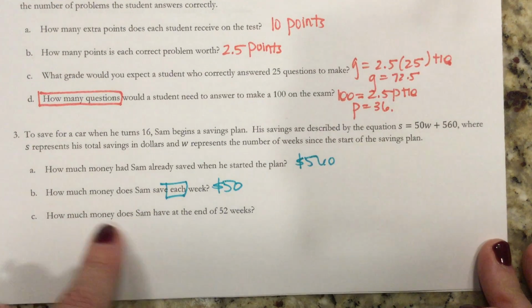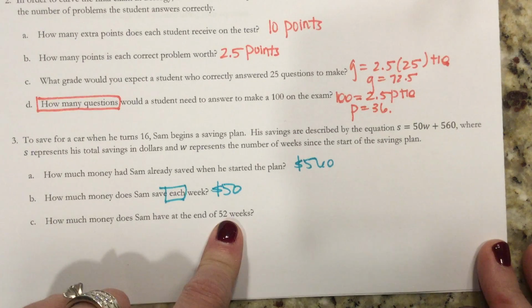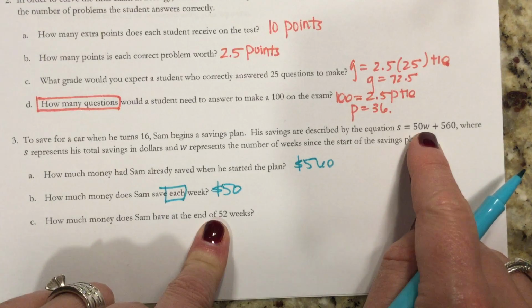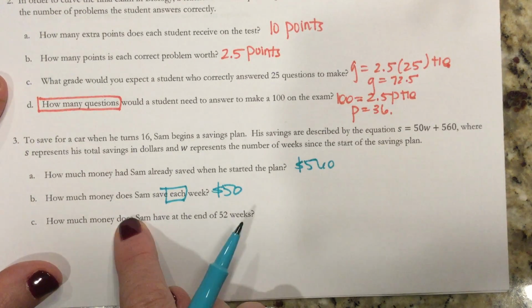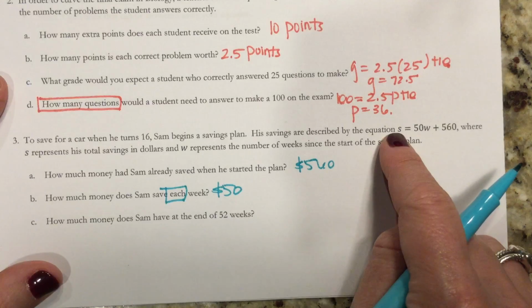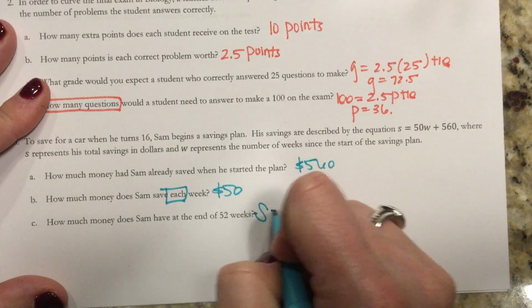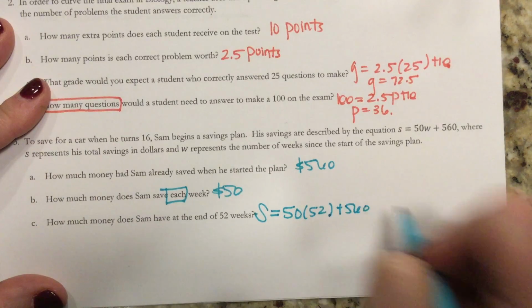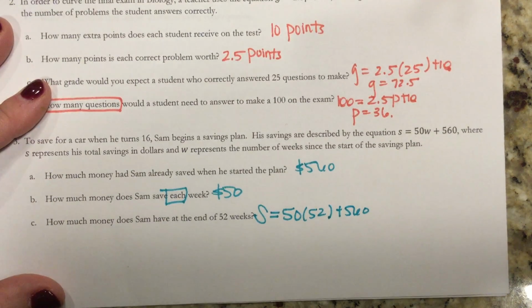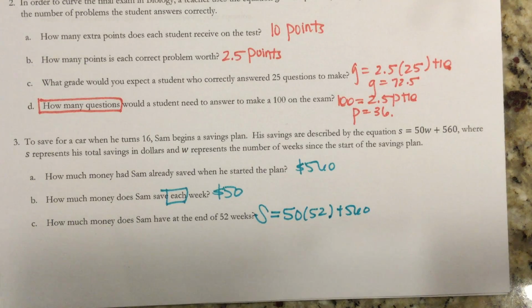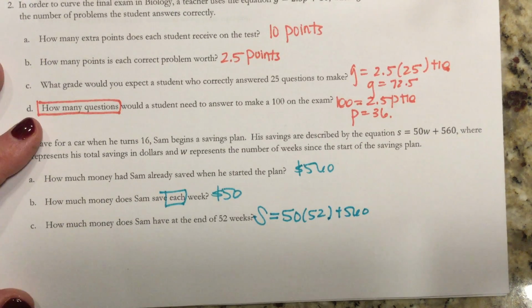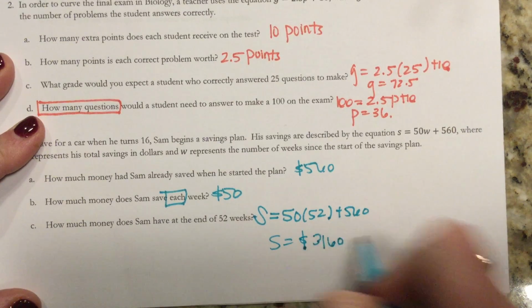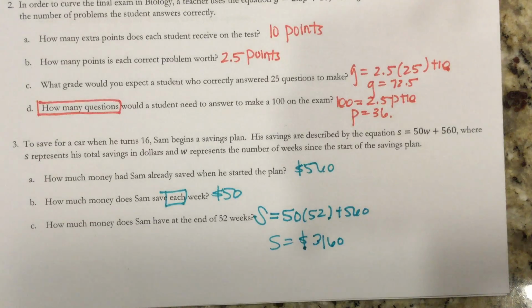The last question asks us how much money does Sam have at the end of 52 weeks? In this case, we know the value of W. We are being asked how much money does Sam have? In other words, how much savings? So we are looking for S if we know that the number of weeks that Sam has saved is equal to 52. When we plug that in and solve, 52 times 50 plus 560 means that Sam has saved $3,160 in 52 weeks.